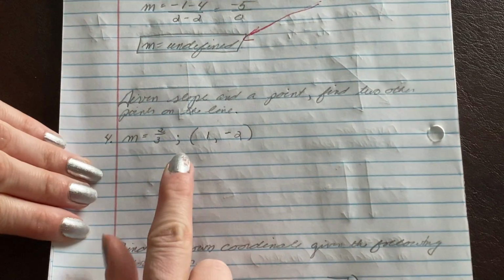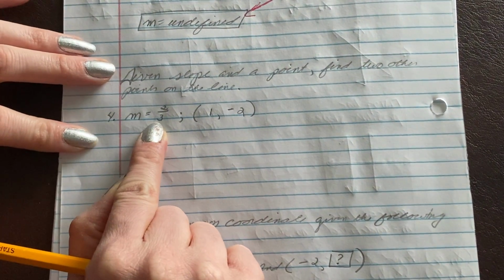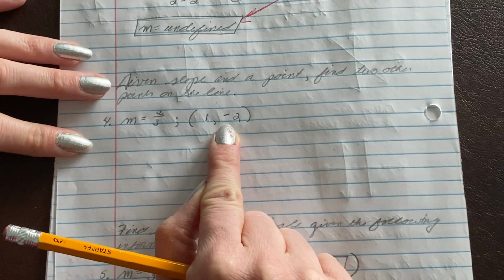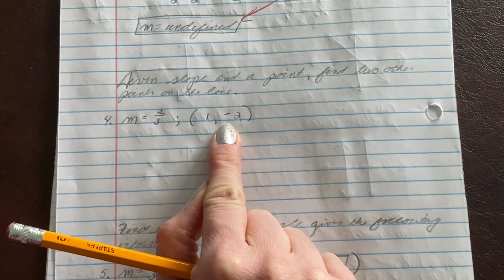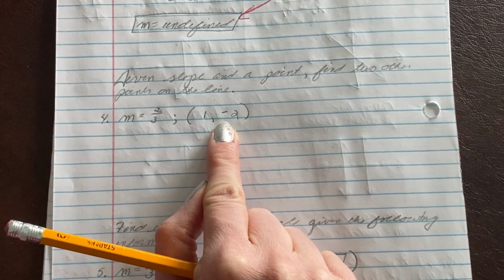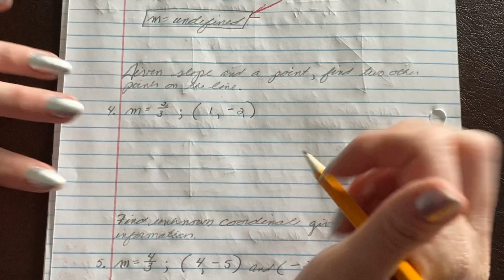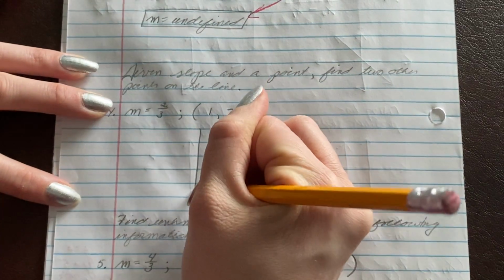All right, the next objective for today's lesson is if I give you a slope and a point, I want you to find at least two other points on the line. Now remember, we learned in geometry that there's an infinite amount of points on a line. Okay, just find two of them. So we're going to think about our pattern here.